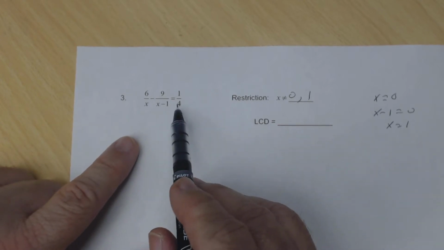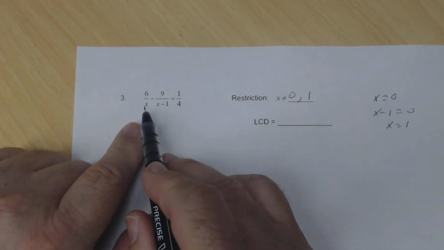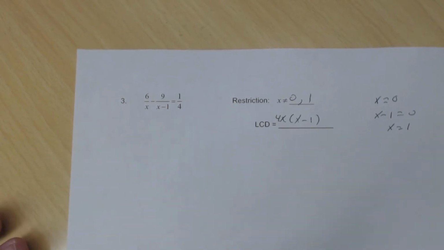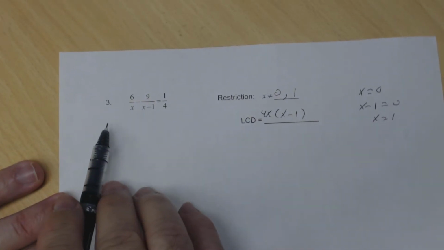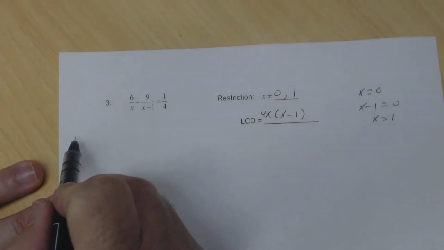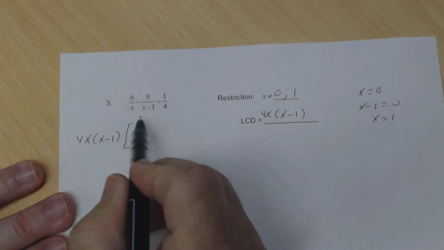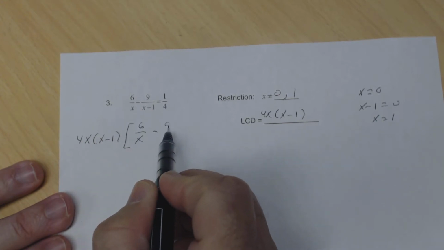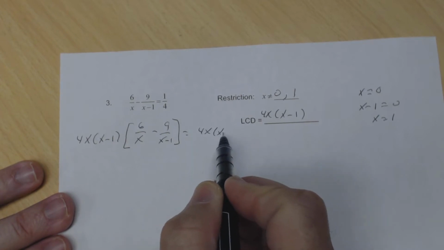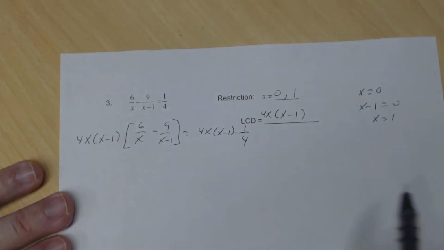Okay, now your LCD, you're going to use this in your LCD though. So your LCD is going to be 4x times x minus 1. That's your LCD. Okay, so now you're going to multiply both sides by the LCD. So I get 4x times x minus 1 times these two fractions, 6 over x minus 9 over x minus 1, equal 4x times x minus 1 times the right-hand side, 1 over 4.